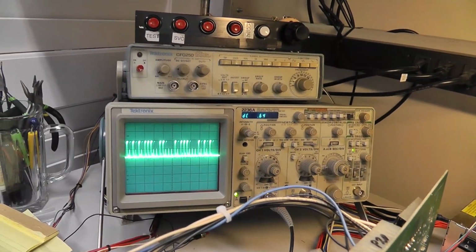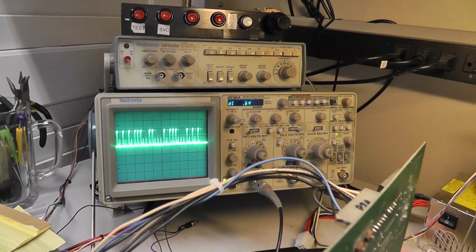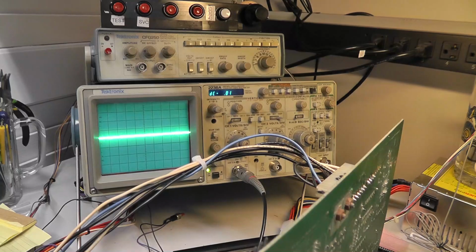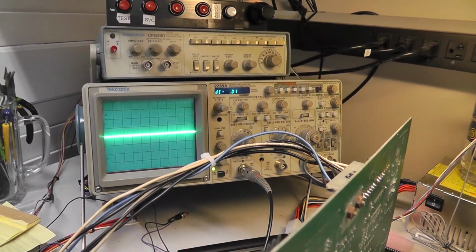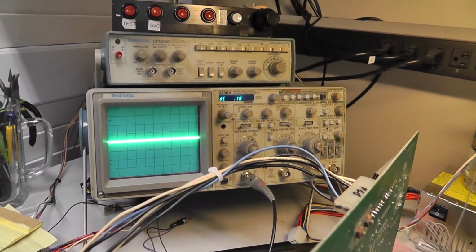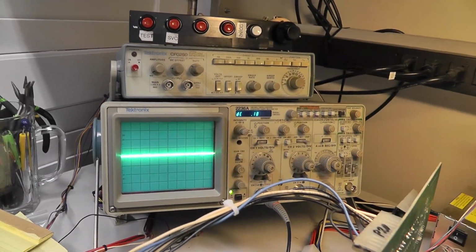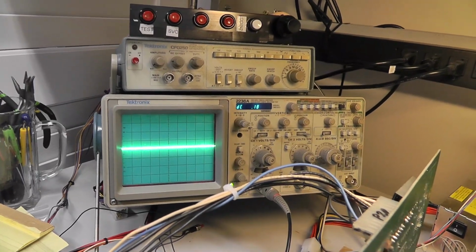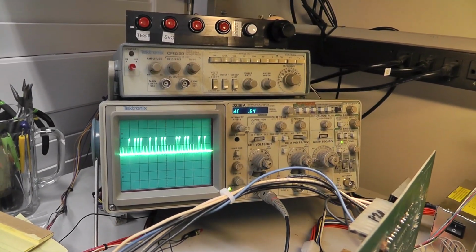Alright, that's pin 14, if you can see that. And then pin 13 is the output. That's the output, which is just low. It's not doing a damn thing, which is better than what it was before, but it's still not working right.